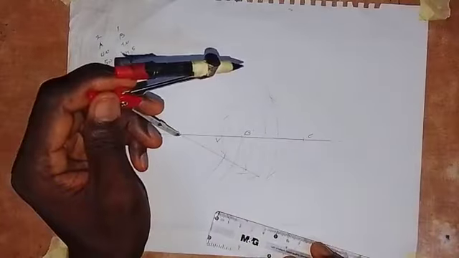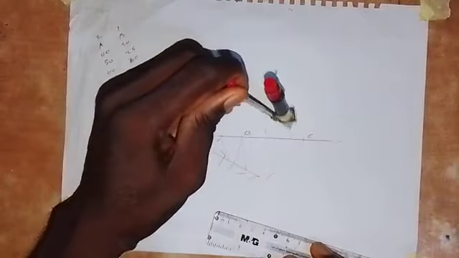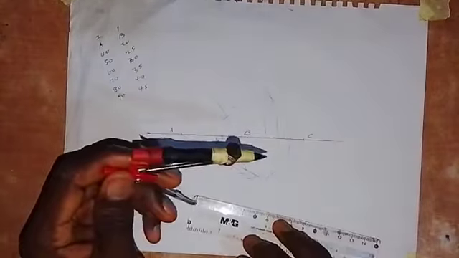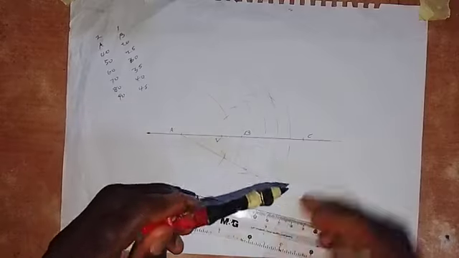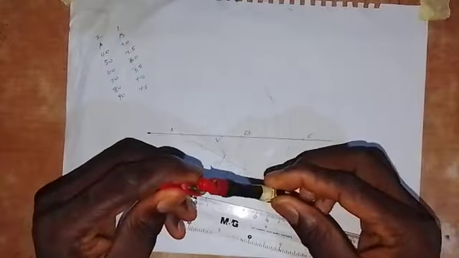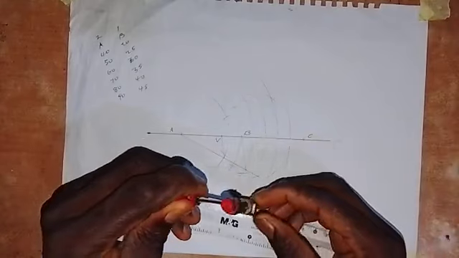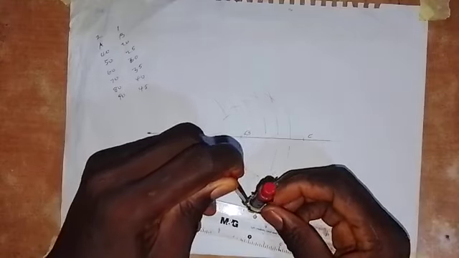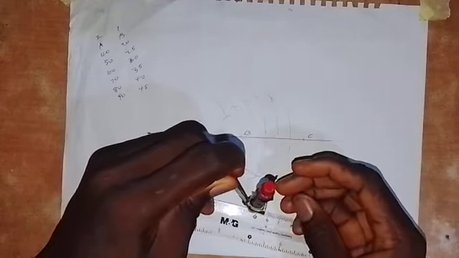Putting the pinpoint at A here, we draw an arc up here, and we draw an arc down here. Then we take 45 millimeters for B. From this point, we take 45 millimeters. So here we have 45 millimeters.